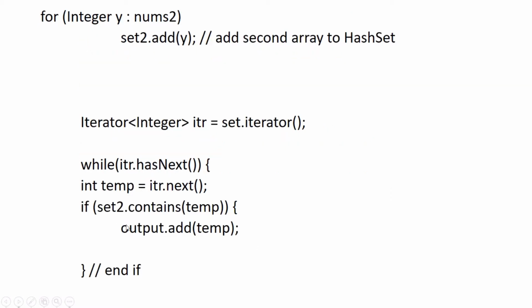So now we are adding the duplicate that is common to the two sets into our output. And if this one contains temp, if the second set does not contain the value that we're comparing, then this if will be false and there will not be any addition. Then we just go to the next one and continue like that until the itr does not have any other value.